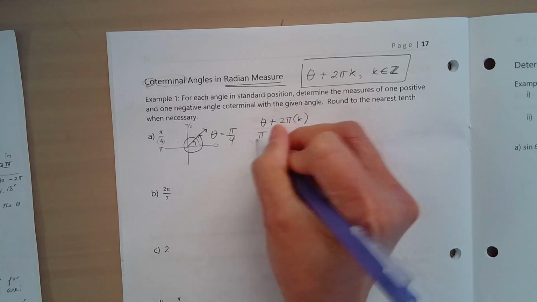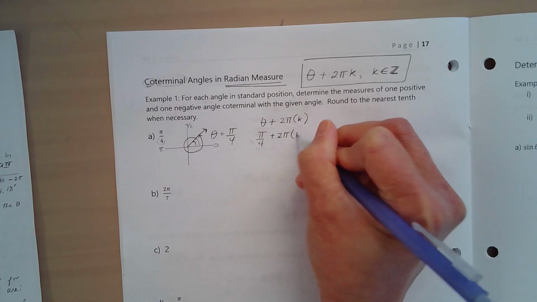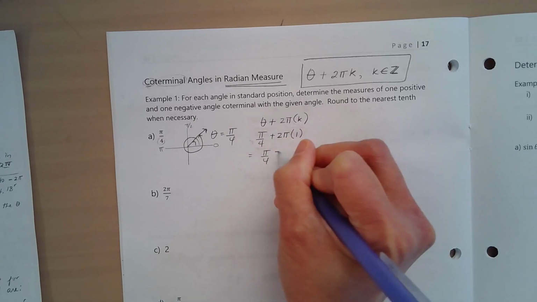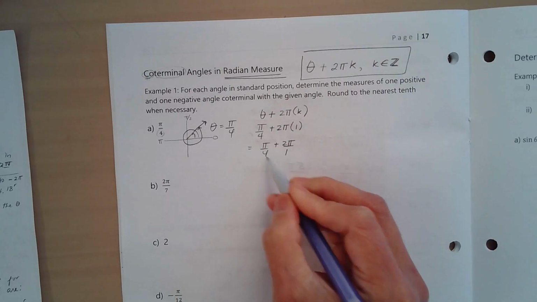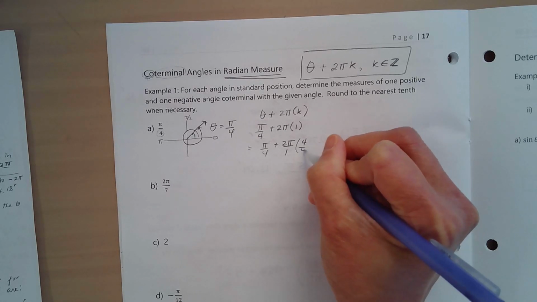So pi over 4 plus 2 times pi times 1, it's pi over 4 plus 2 pi. We need to have the same denominator, so we multiply by 4/4.